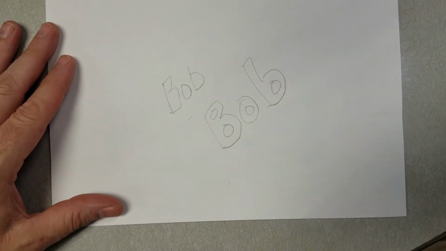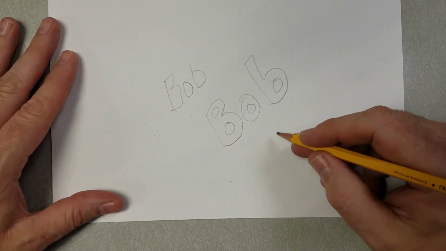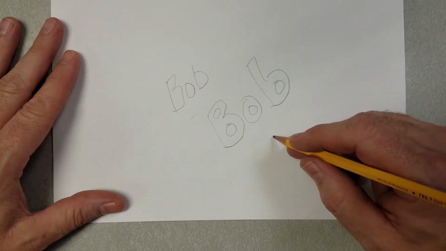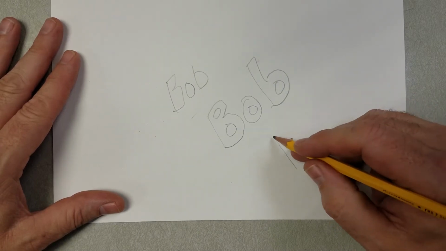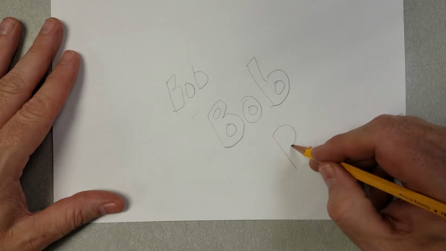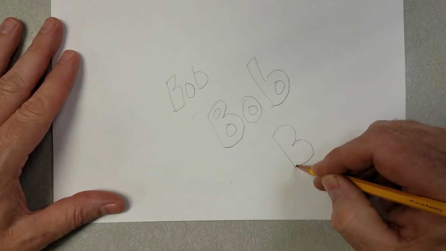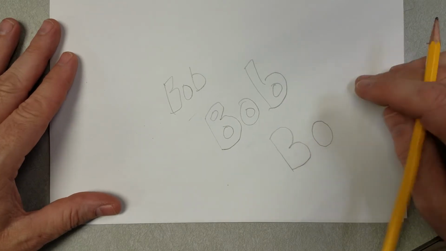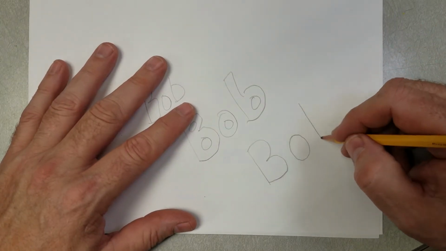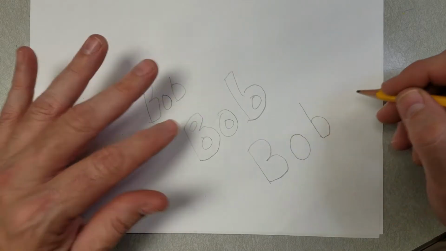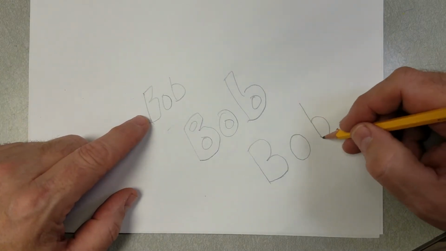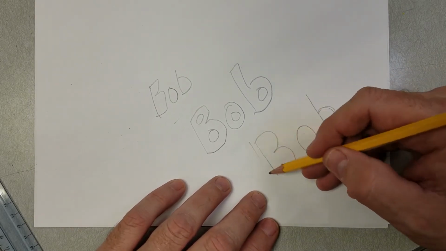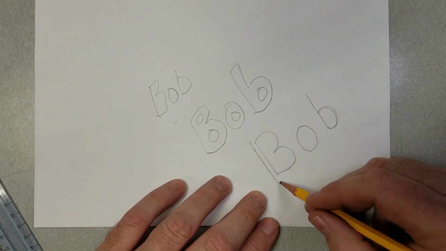Let's say that you're having a hard time making B-O-B in bubble letters. What I recommend to my students, what I would suggest, is that you write or print out the word as neat as you can. Maybe practice a few times on a sheet of paper, or on a scrap sheet. And so here's Bob. Now that could be a little bigger maybe. But then I'll draw around each of these with another line.